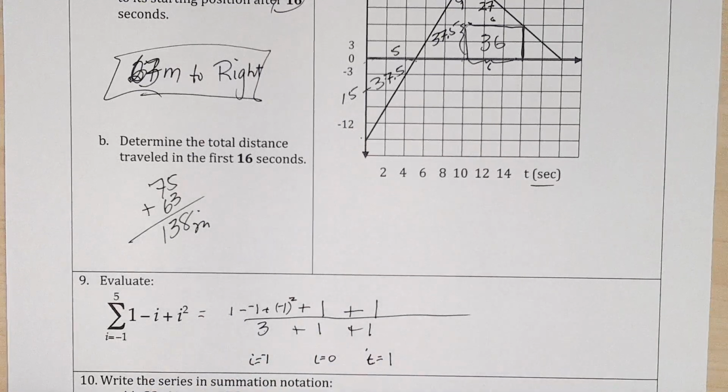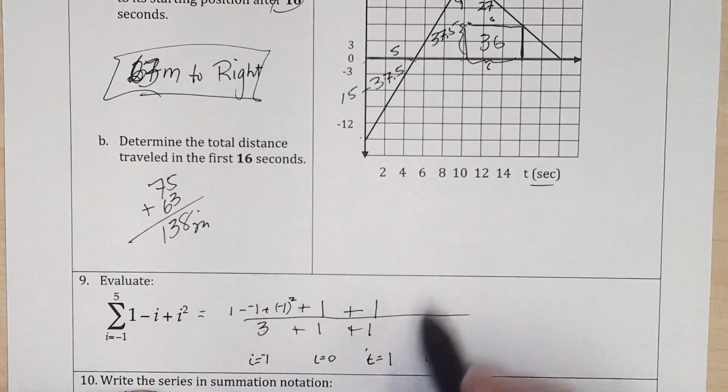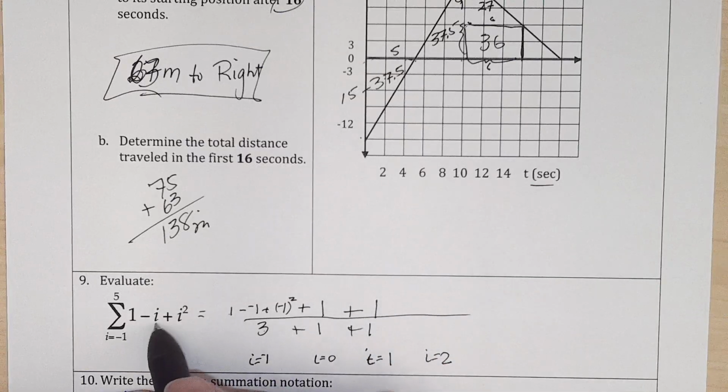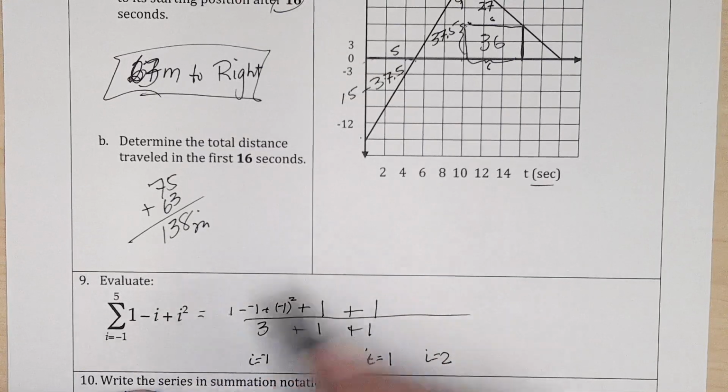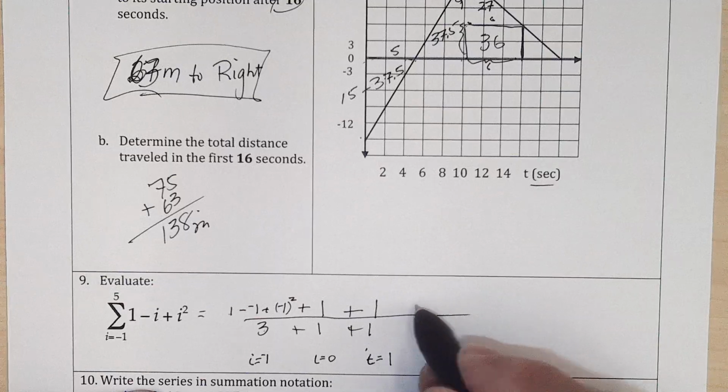And then we have to do i equal 2. So 1 minus 2 is minus 1. And 2 squared is 4, so that makes this be 3.